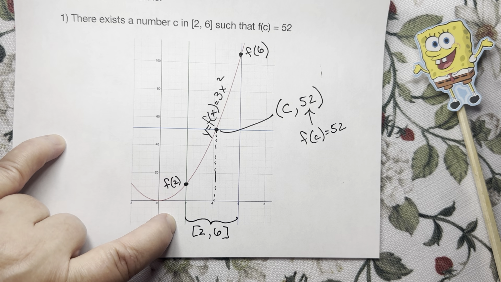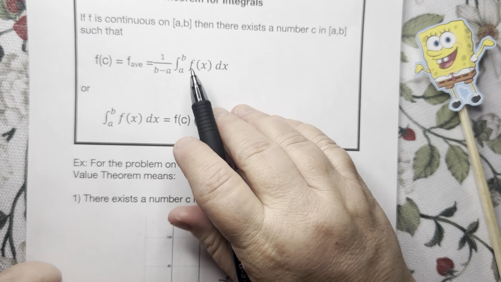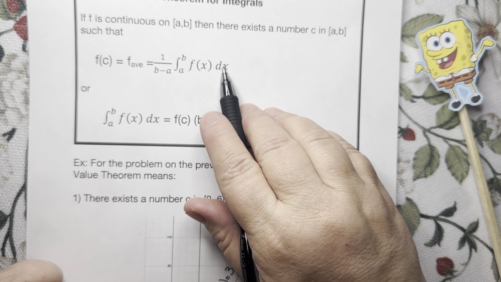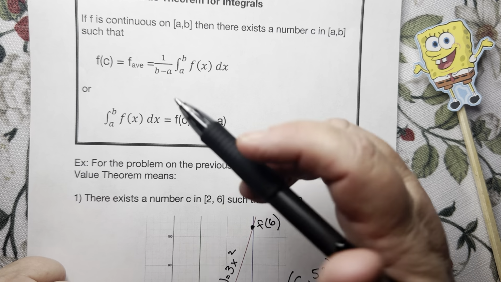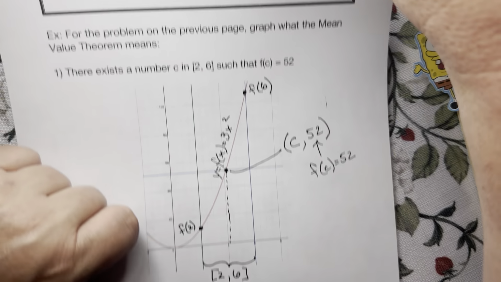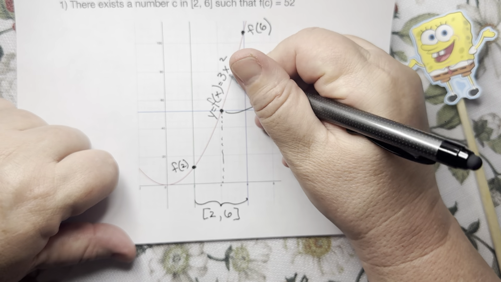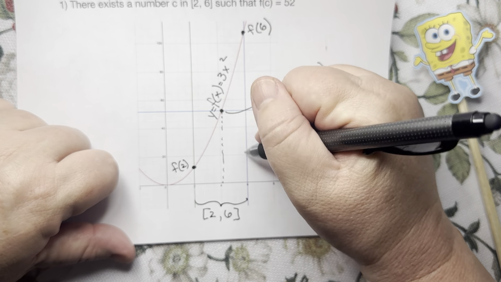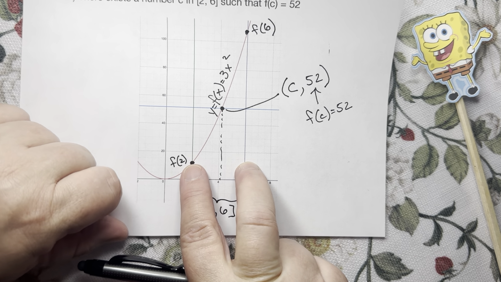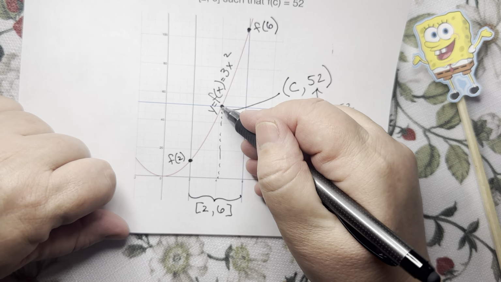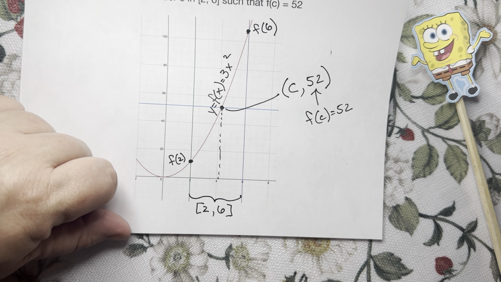Now keep in mind, what was the average? The average was, we take the integral, which means we take the area under the curve, and then we divide it by how wide this is. So we're taking this whole area and dividing by how wide this is. And by that, I claim that this point is a center.